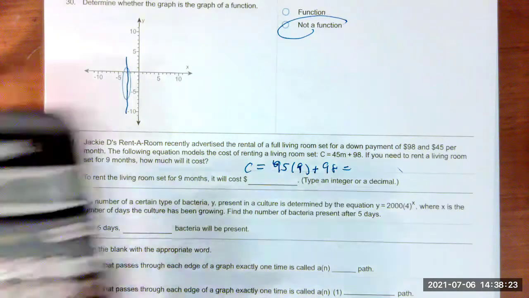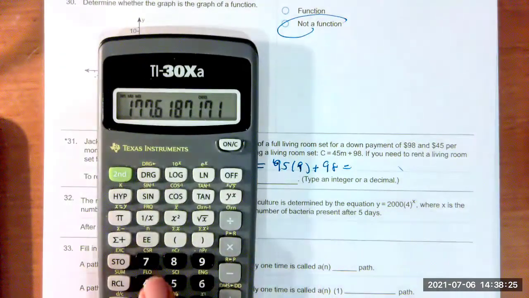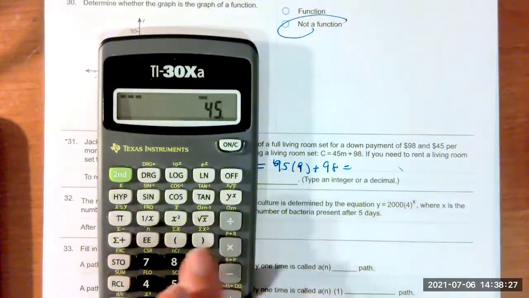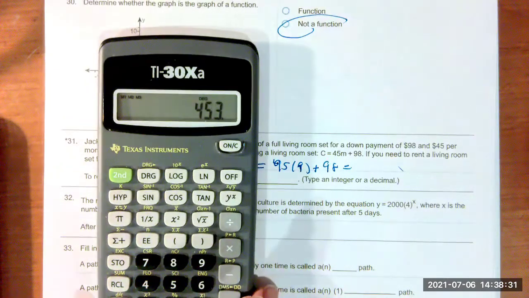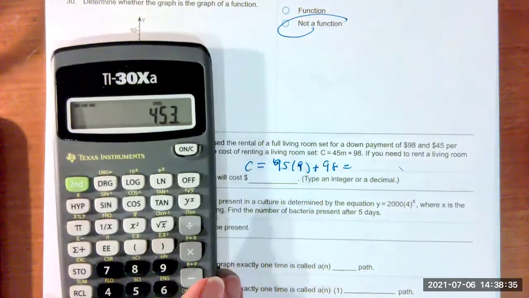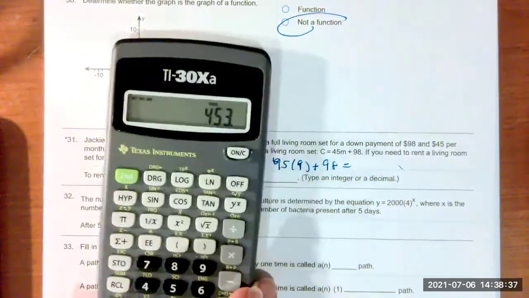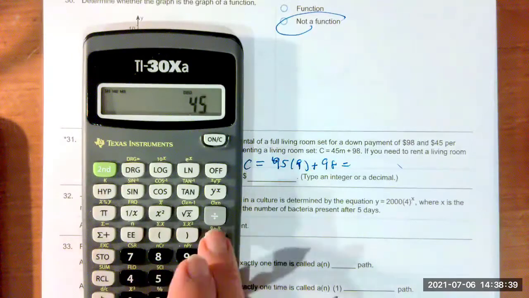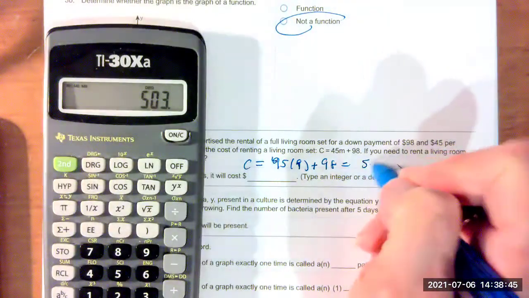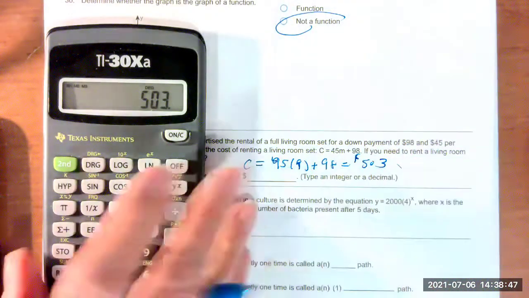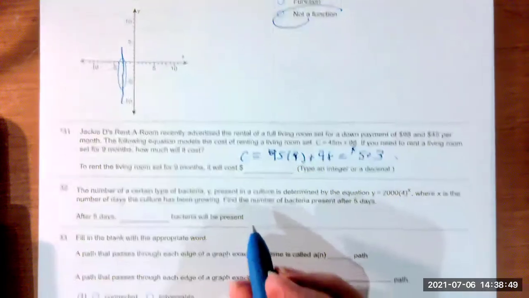And we're just going to go ahead and simplify that in our calculator. Oh wait, I did something wrong. $45 per month for 9 months. Let's try it again. 45 times 9 plus 98, 503. So it's $503 if you want to rent the furniture for 9 months.